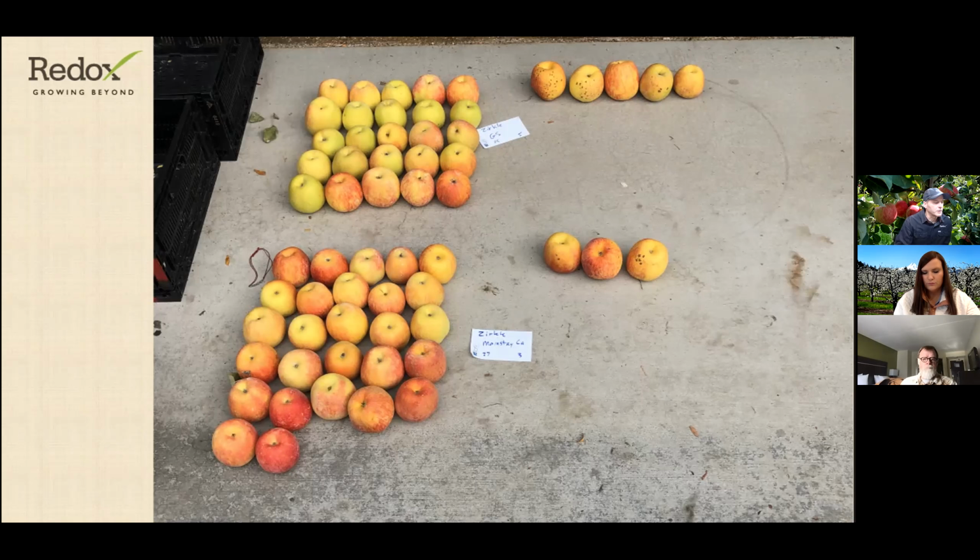So the grower standard here, 5 apples out of 30 developed bitter pit, whereas the Mainstay Calcium developed 3. And while that doesn't appear to be a big deal, the difference here really is 16% versus 10%, which amounts to about a box and a half per bin of fruit.